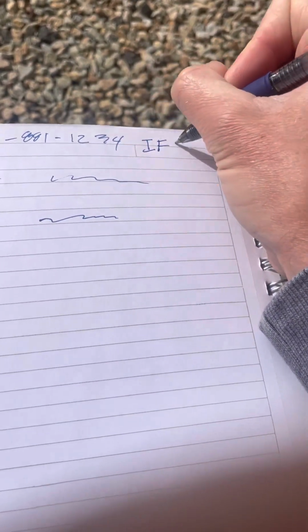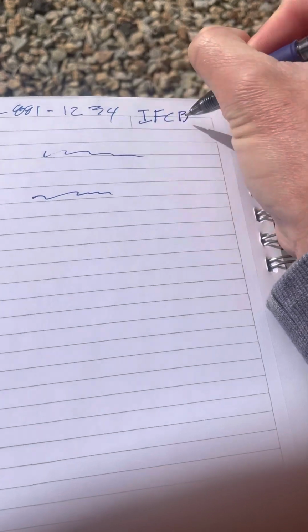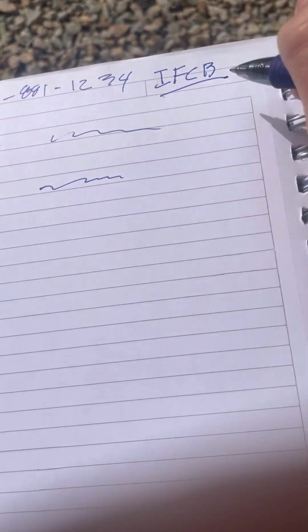And in your notes, you're going to write IFCB. That's in your notes, and you're going to draw a line under it. That means info for callback. That means you actually spoke to someone, you gave them your contact info, and you're trying to get a call back.